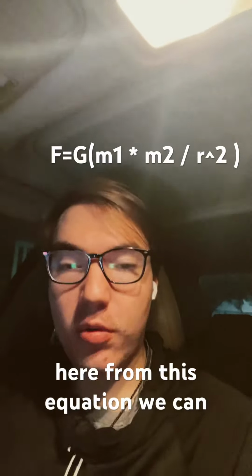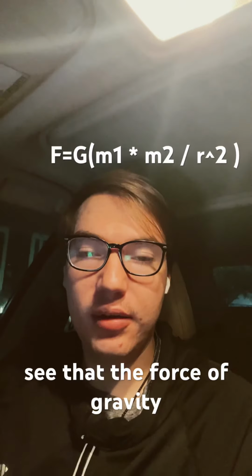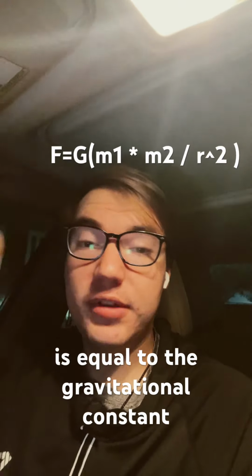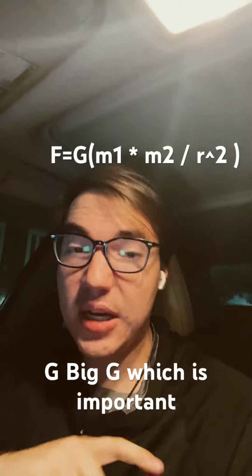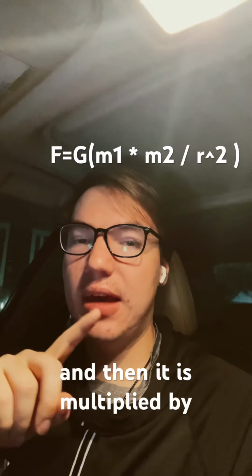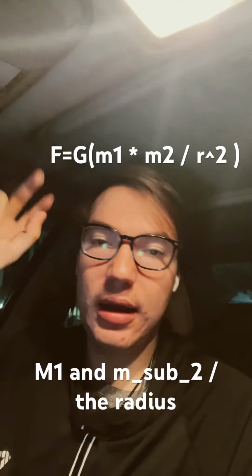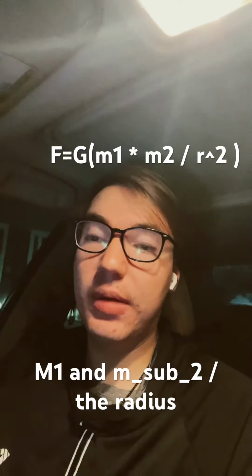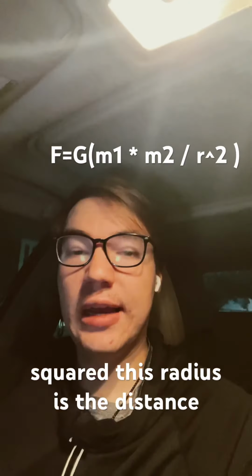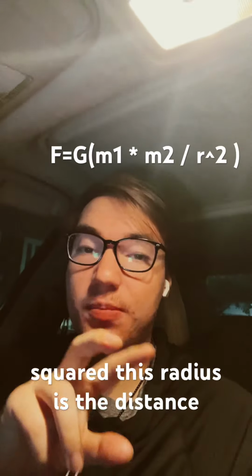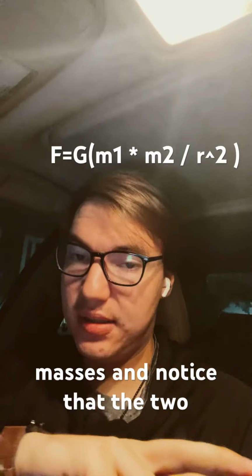From this equation, we can see that the force of gravity is equal to the gravitational constant, big G, which is important, and then it is multiplied by m1 and m2 divided by the radius squared. This radius is the distance between the center of the two masses.